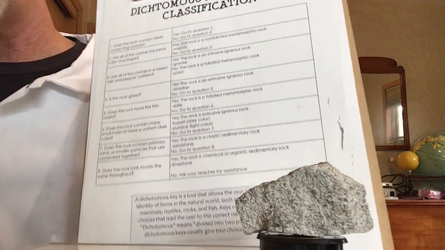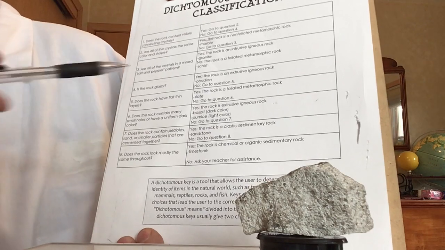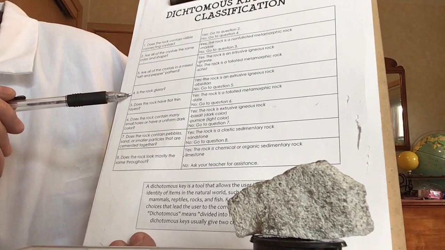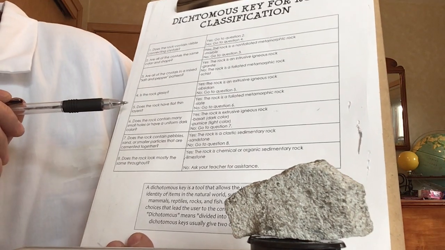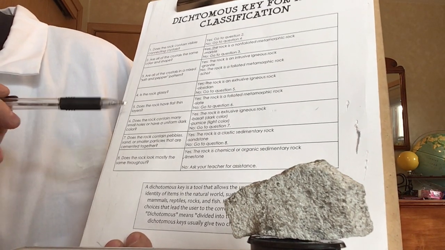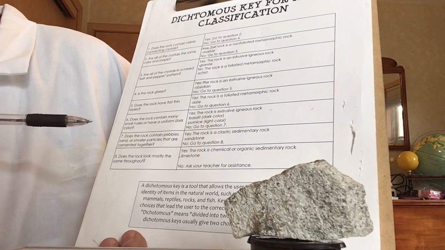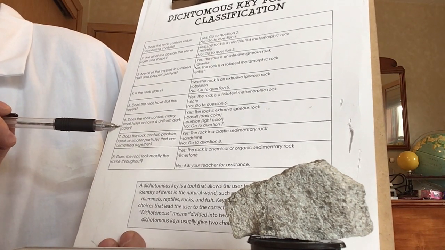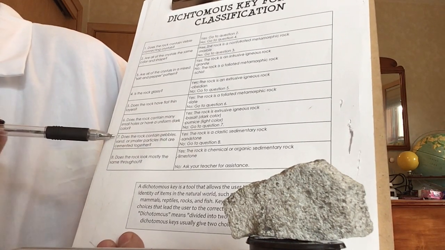So rock number 4 is right here. What do I know about it? Well, it definitely doesn't have connecting crystals, so I'm going to jump down to number 4. Is it glassy? No. Go to 5. Does the rock have flat, thin layers? Doesn't appear to be, so no. Go to 6. Does the rock contain small holes? There's no holes in there. All right, no, go to 7.